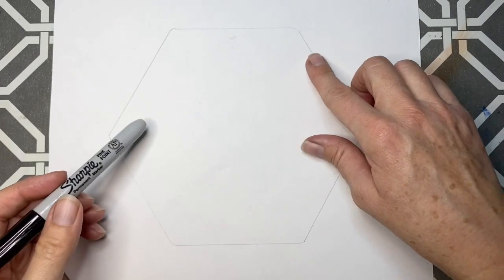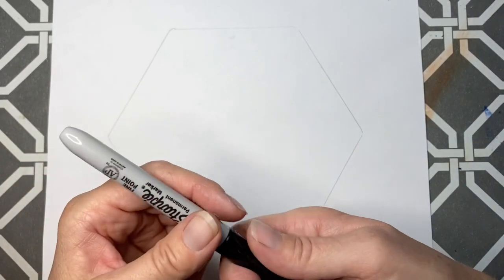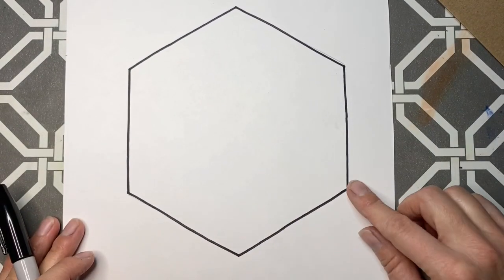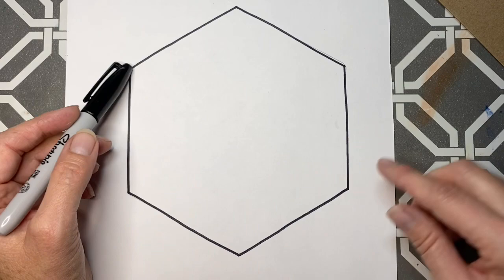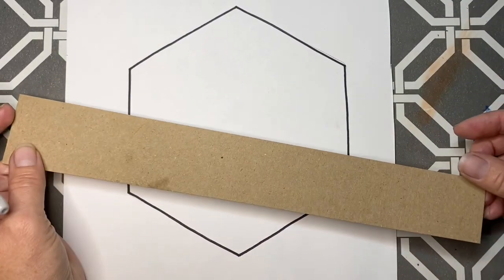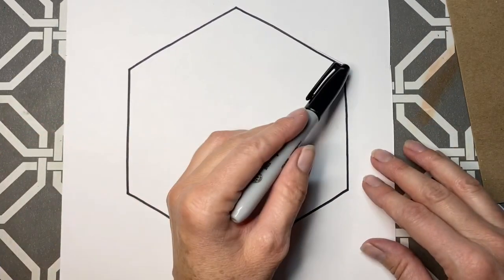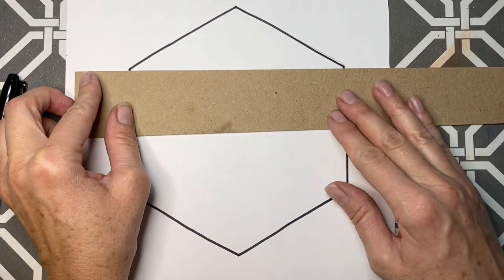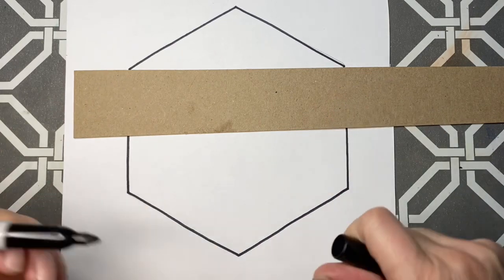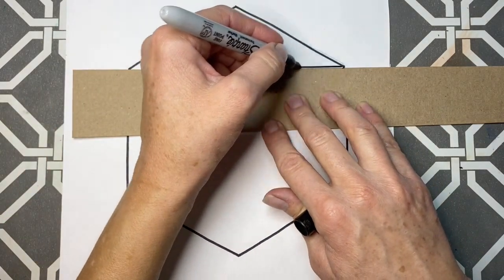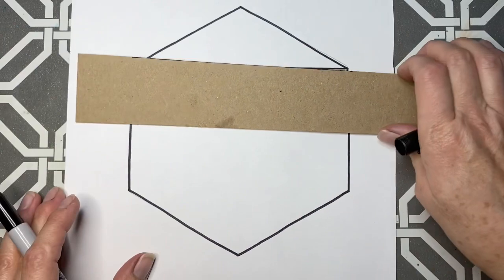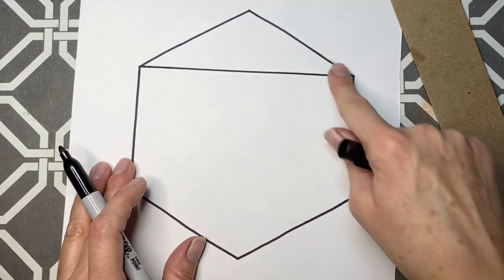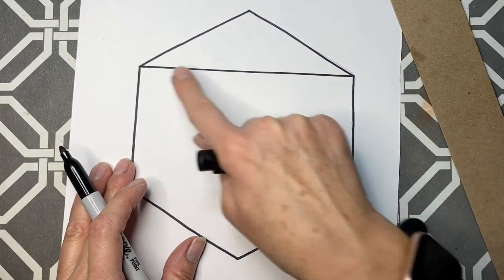I'm going to start by outlining mine with my Sharpie so that you can see it better on the video. Okay, now you can really see my hexagon. And what I'm going to do is just use a straight edge. I don't have to do any measuring, but I'm going to connect corners. So if I connect this corner, I'm also going to do that. See how it created a triangle? And it was that peak, it looks like a mountain, line to line.